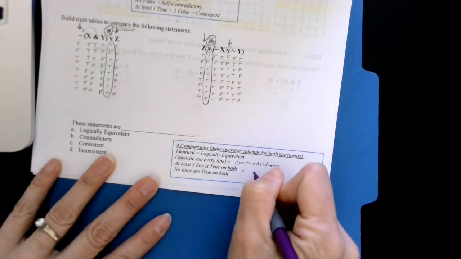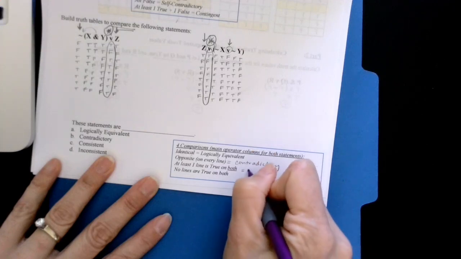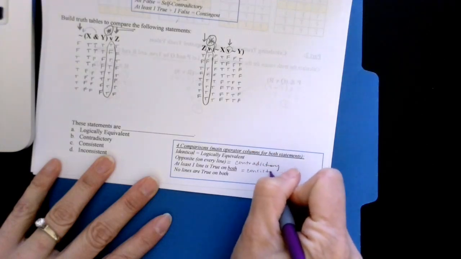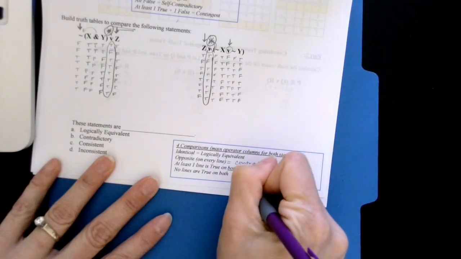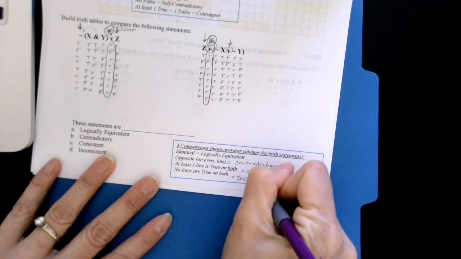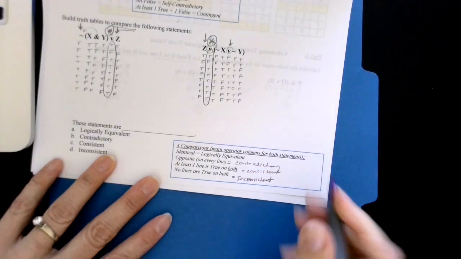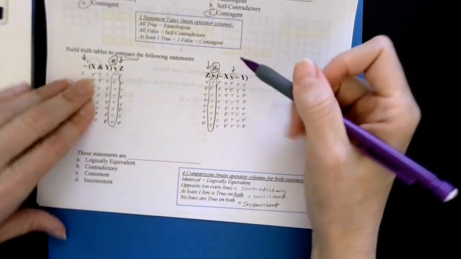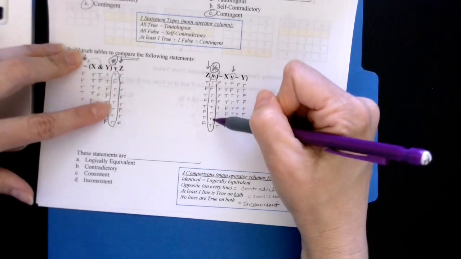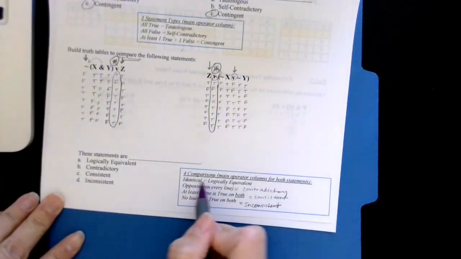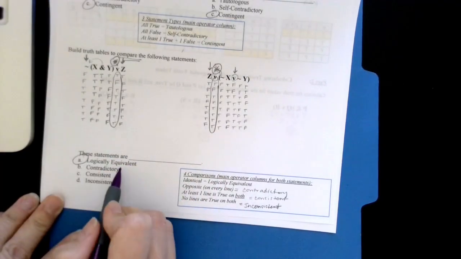At least one line true on both would be consistent statements. And no lines true on both would be inconsistent statements. So here we have a T and a T and F, and then T's all the way down. They're identical. So these statements are logically equivalent.